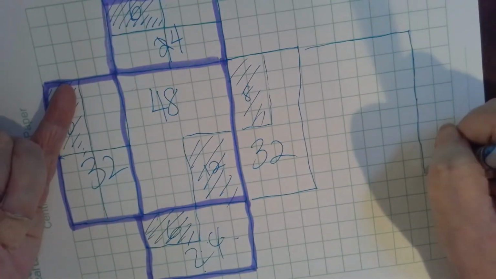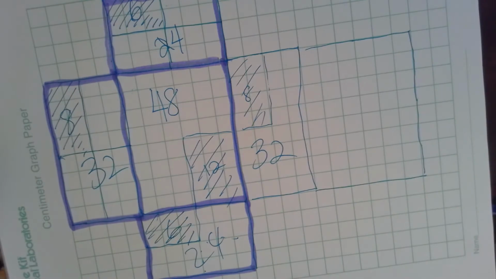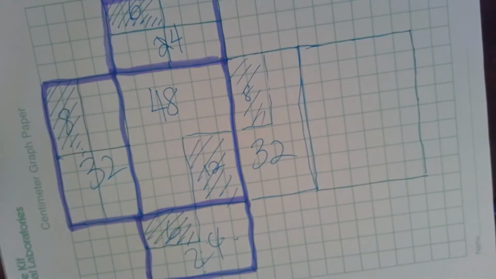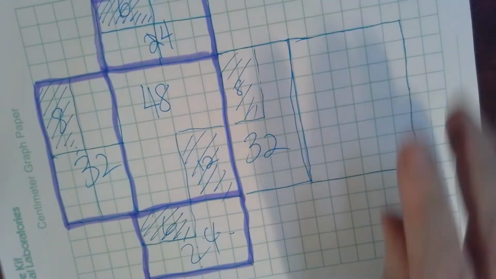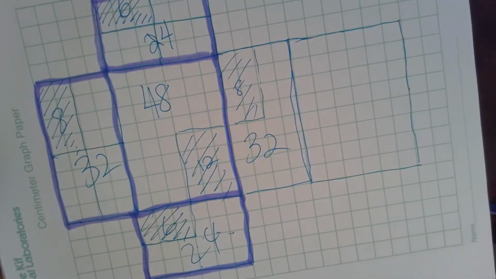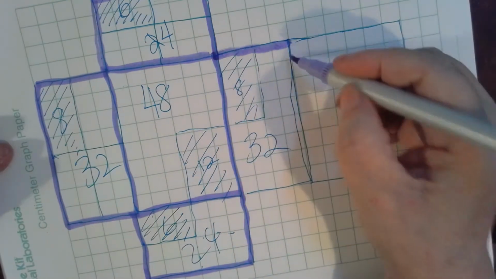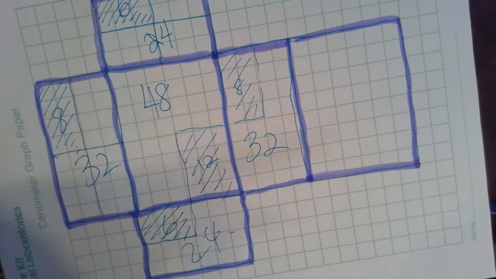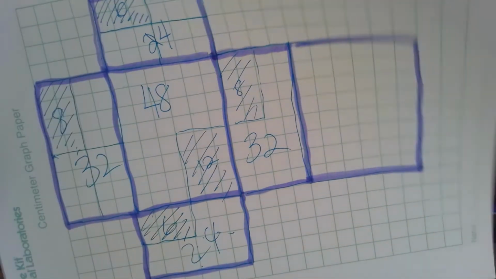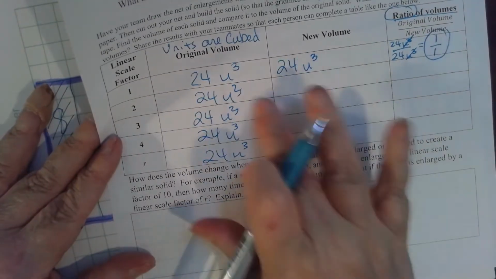And I am really lucky to make this fit, because I did not know it would fit on this paper. Obviously, I'm not going to build the bigger ones. But what I wanted to do was give you a way to picture what's going on. So here is my other base. Let me finish drawing the outline of the original net so you can see what's going on. So here's my object. And so I want to figure out the new volume.